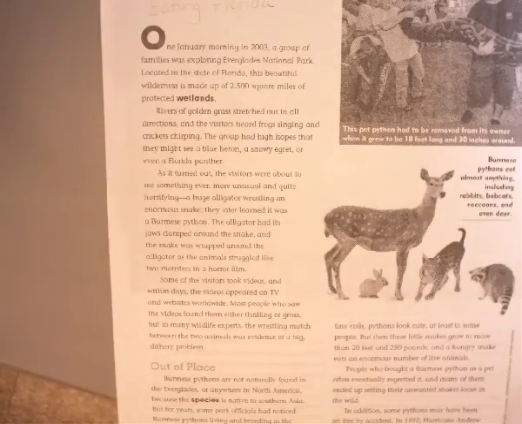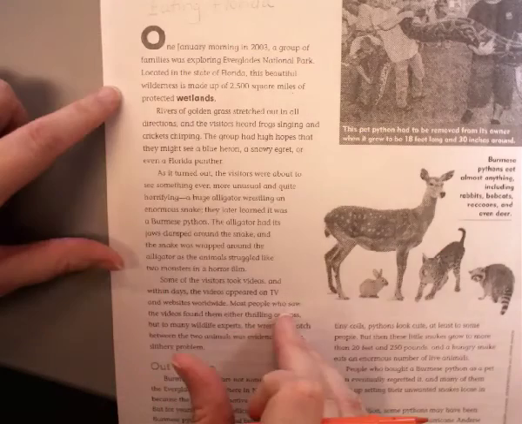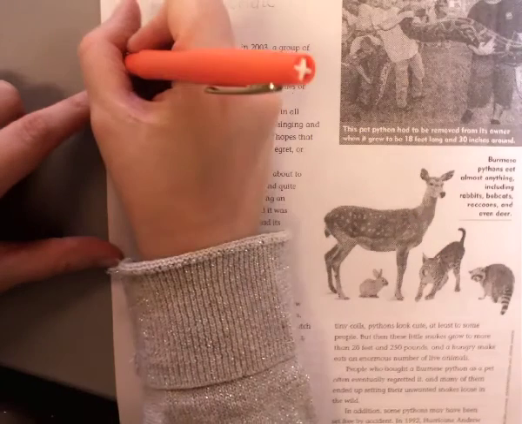One January morning in 2003, a group of families was exploring Everglades National Park. Located in the state of Florida, this beautiful wilderness is made up of 2,500 square miles of protected wetlands. Okay, so what was this paragraph mostly about? It's mostly just about telling us that families are visiting a protected park in Florida. So I'm going to choose park and protected as my two words, and then I'm going to write them in the margin.